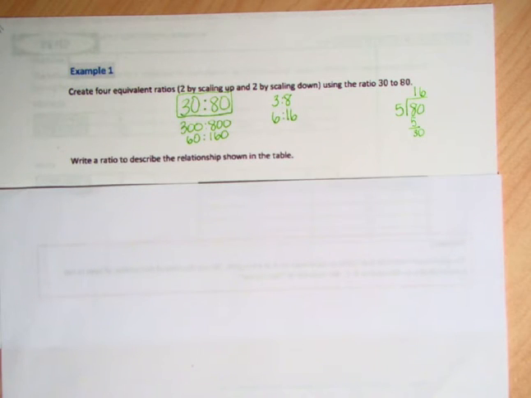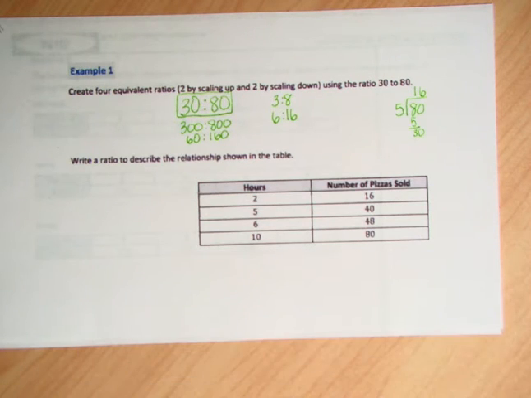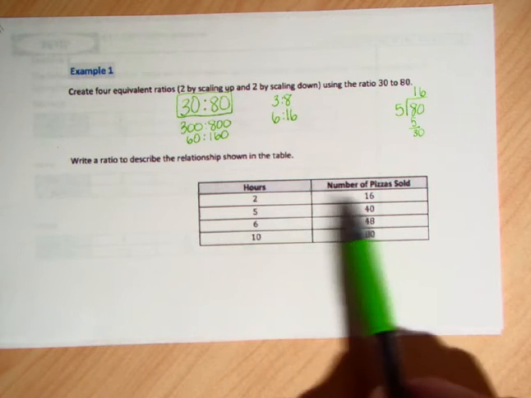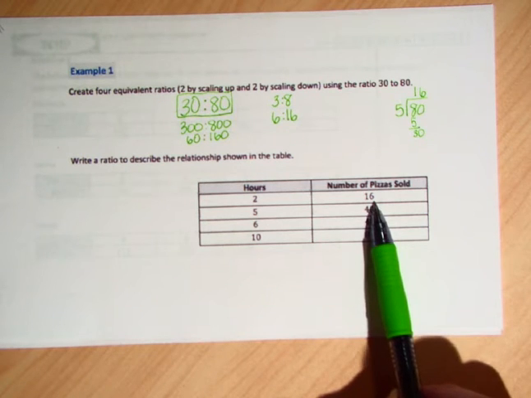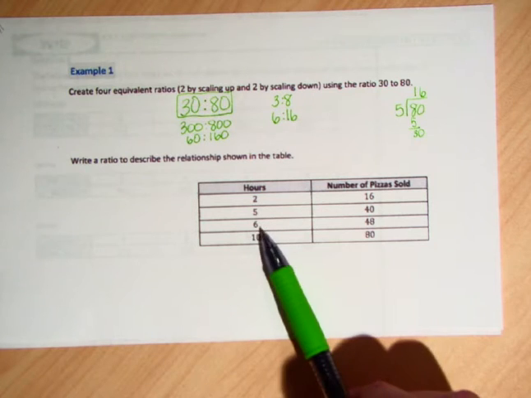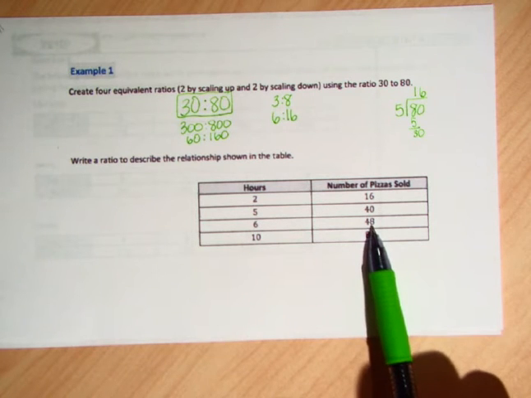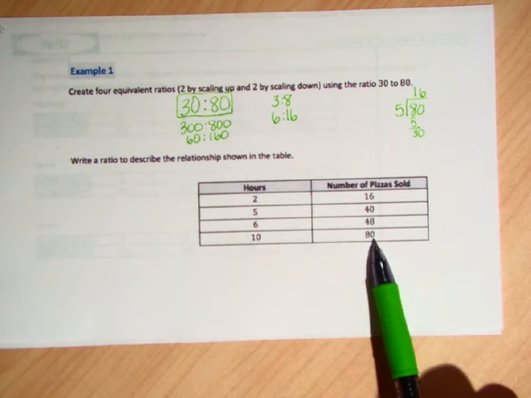Alright, so we need to write a ratio. It's wanting us to write a ratio in the smallest whole numbers we can to describe the relationship shown in the table. Let's take a look. This is a pizza place, and the pizza place is selling pizzas, and in 2 hours, looks like they sold 16 pizzas. In 5 hours, they sold 40. In 6 hours, they sold 48. And in 10 hours, they sold 80.